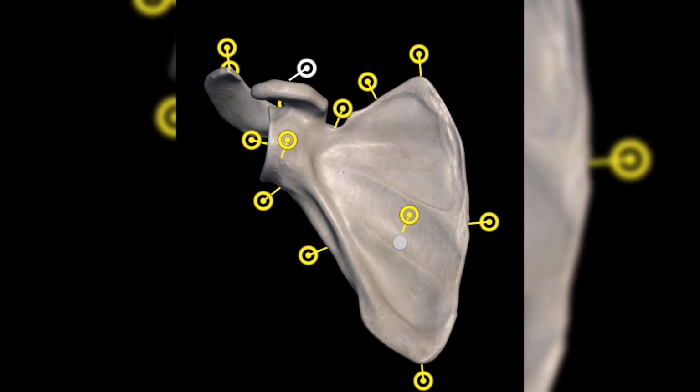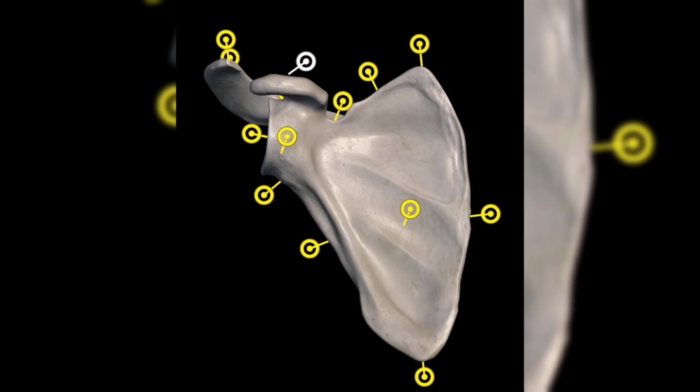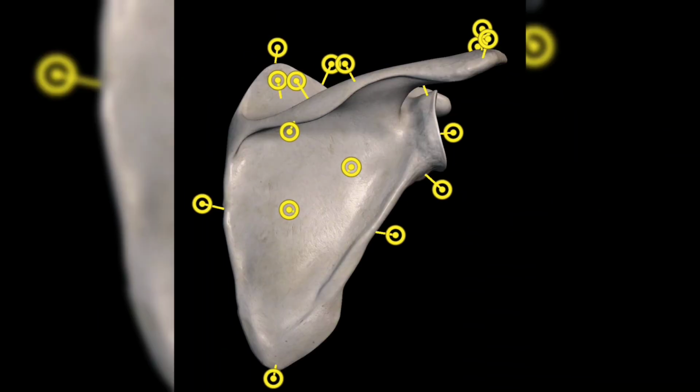The costal surface gives origin to 3 longitudinal ridges. So here there are 2 muscles, subscapularis muscle and serratus anterior muscle along the medial border and inferior angle. The spinous process divides the scapula into 2 fossae, supraspinous fossa and infraspinous fossa. The supraspinous fossa gives origin to the supraspinatus muscle and infraspinatus muscle along the inferior fossa, infraspinous fossa.